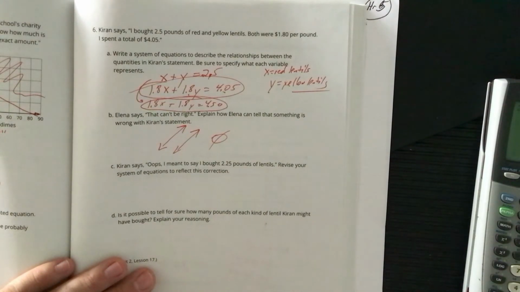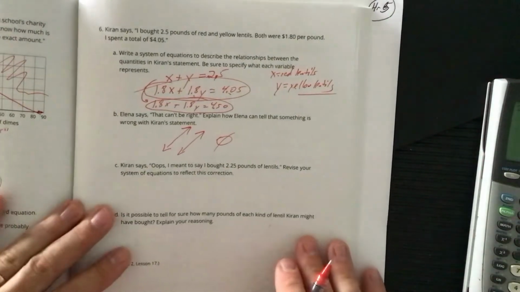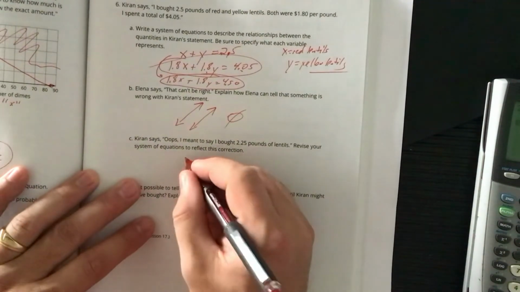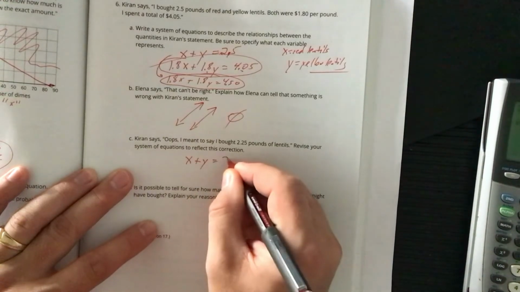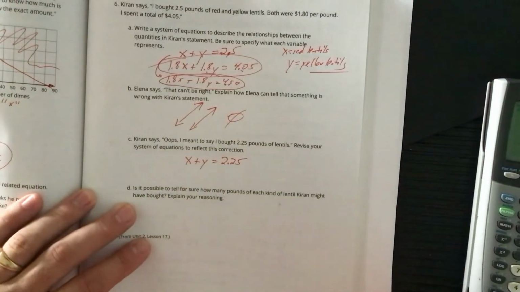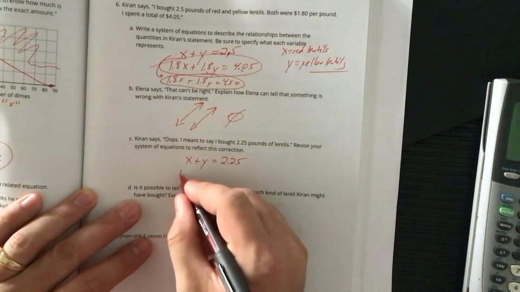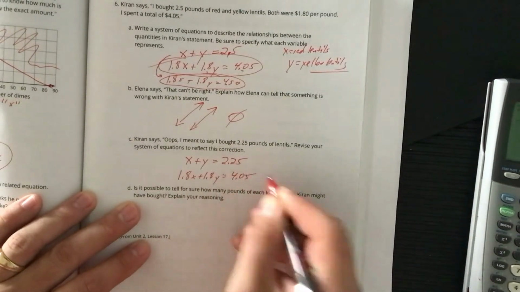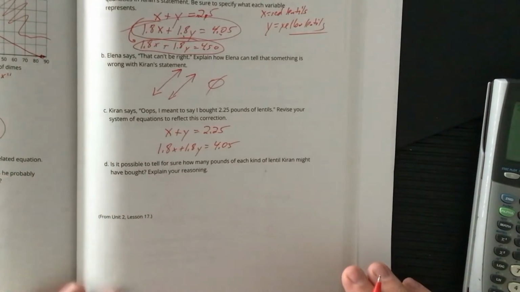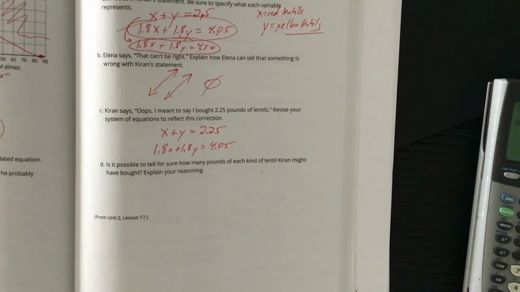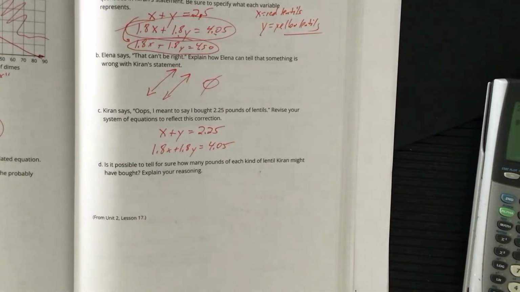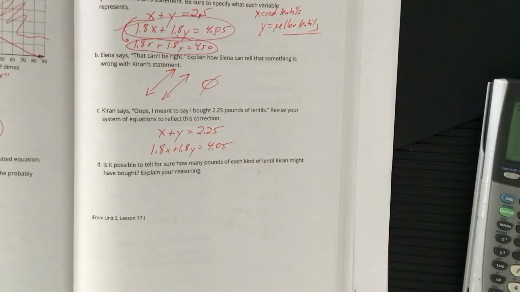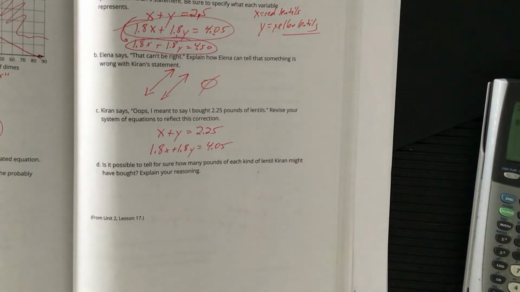Oh, then she says, oops, I meant to say about 2.25 pounds. Revise your system of equations. Now it works. Now, is it possible to tell? So why don't you just change the number in our graph to 2.25 on the top one? See if they cross.